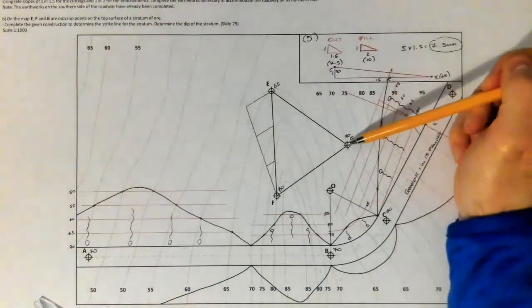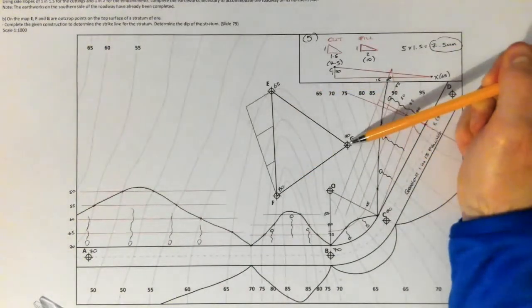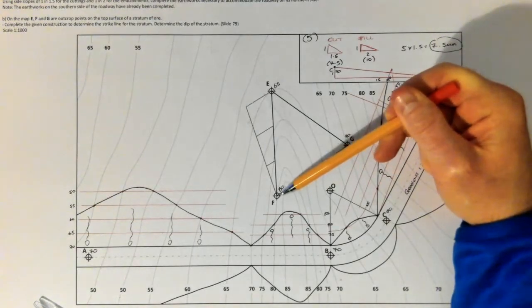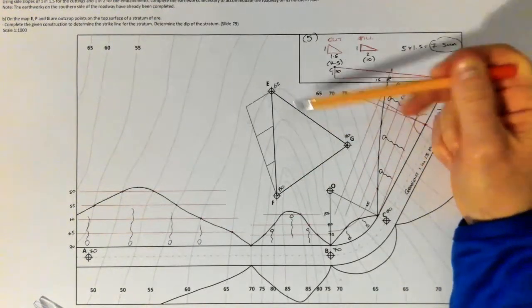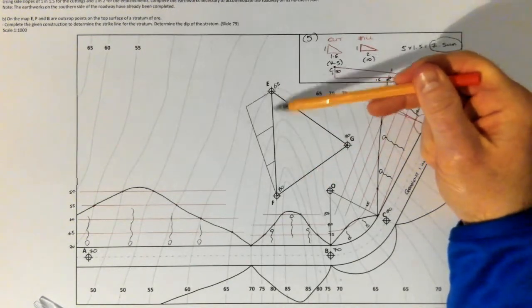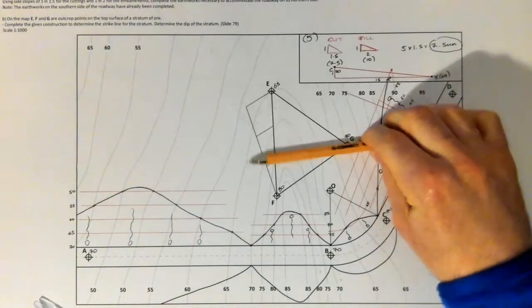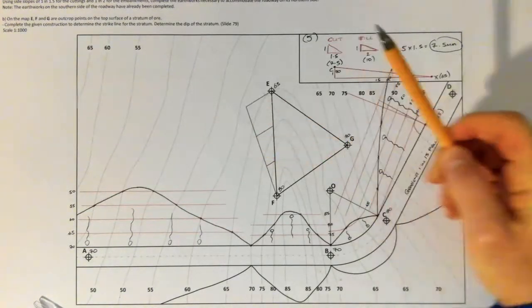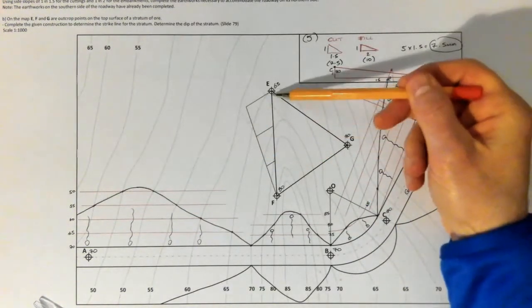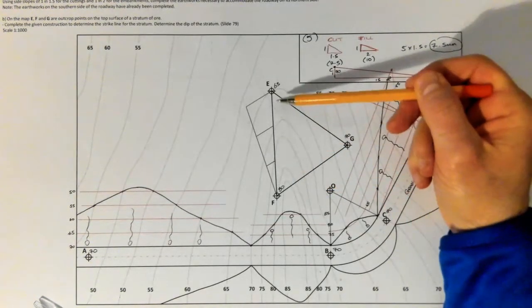the heights of our outcrop points. E is at 65, G is at 70, and F is at 80. So the difference between the lowest and the highest is 80 take 65, which is 15. And on this line here, we can see G is our middle point. So we want to get a strike line going across somewhere like that. It's just a case of working out where it is. So we want a point along this line that is at an altitude of 70. And it's a case of working that out.